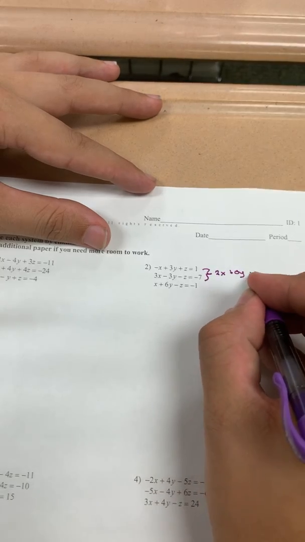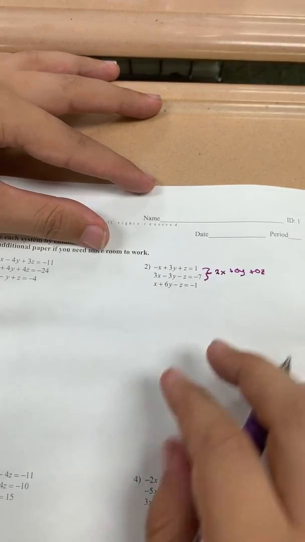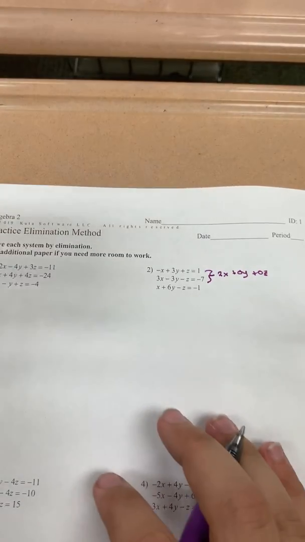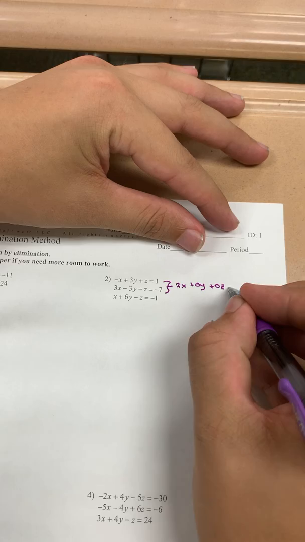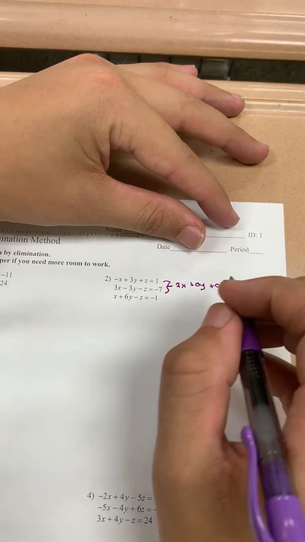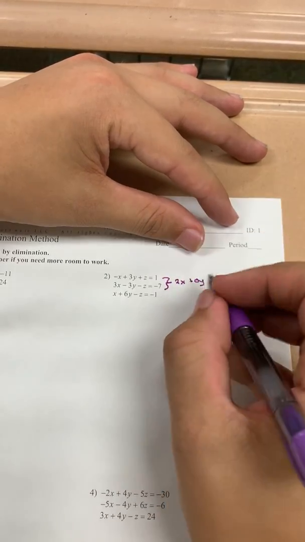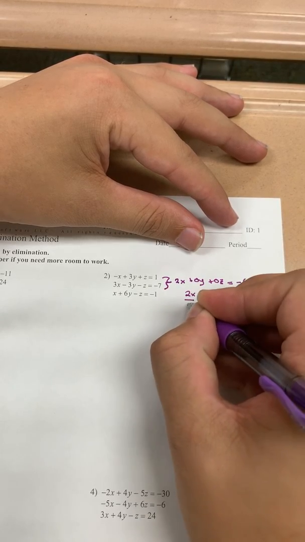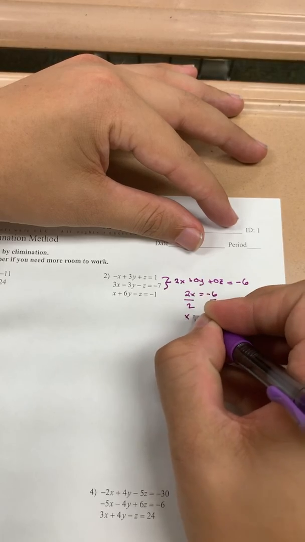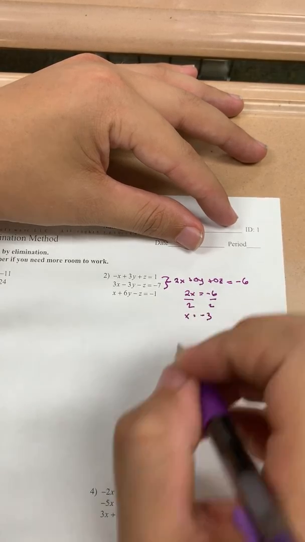The z's, I get 0z, because 1z plus a negative z equals 0. And all of that equals negative 6, because 1 plus negative 7 is that. So I get 2x is equal to negative 6. Therefore, when I divide by 2, x equals negative 3.